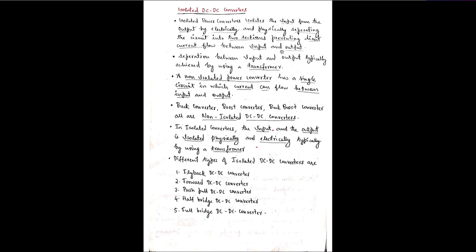There is no direct flow of current from input to output. Okay, so these kinds of DC-DC converters are called as isolated DC-DC converters. The separation between the input and output typically is achieved by using a transformer.